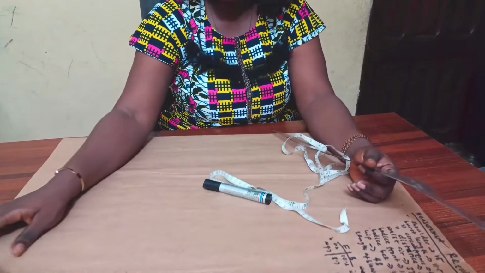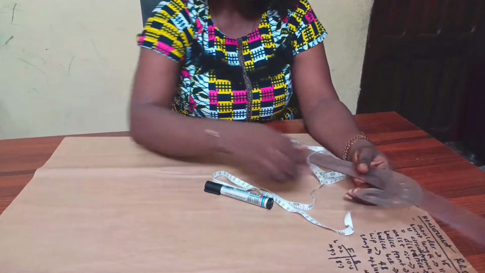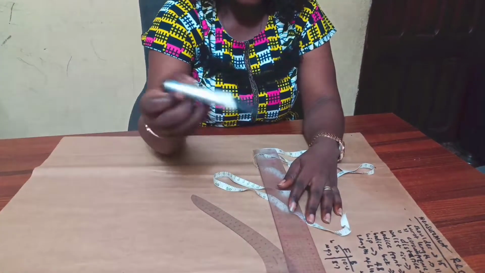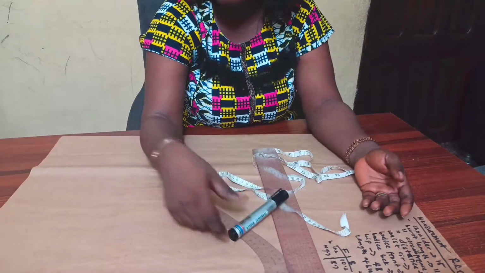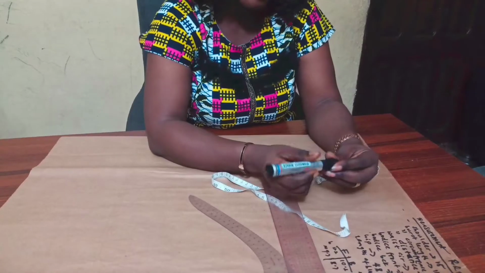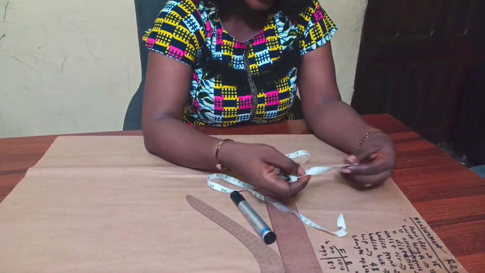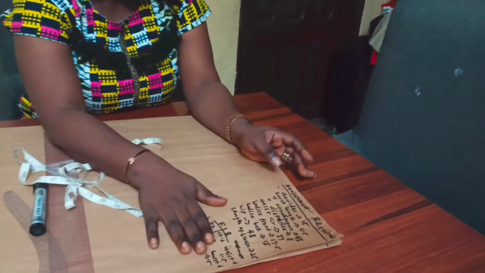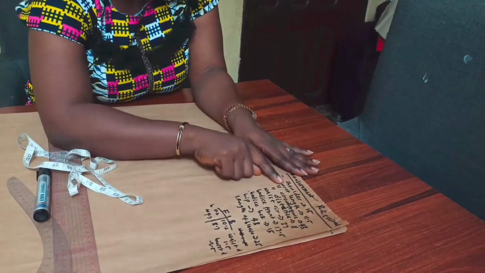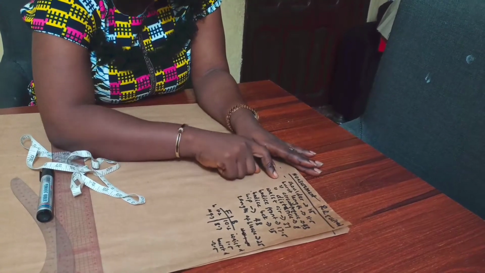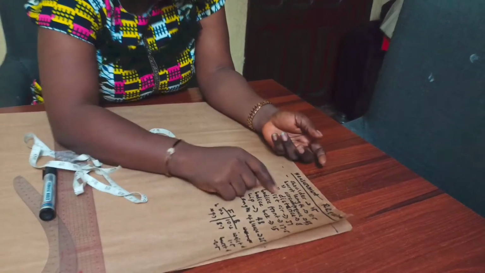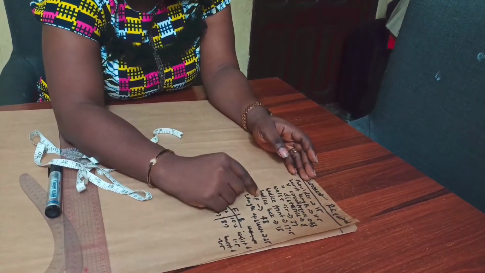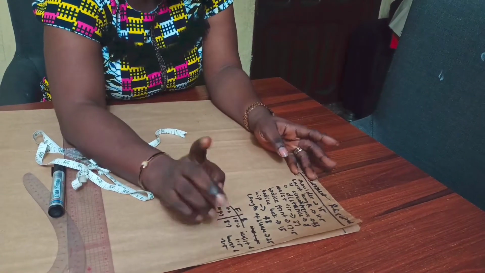These are what we'll be needing for this tutorial: your pattern paper, your ruler, your armhole curve, your marker pen, and this marker pen is used so that you can see properly. You can use your biro if you want, and a tape rule. And so the measurement required would be your shoulder measurement, your bust measurement, your bust circumference measurement, bust distance, waist circumference, bodice front, bodice back, your hip, and the length of your blouse.